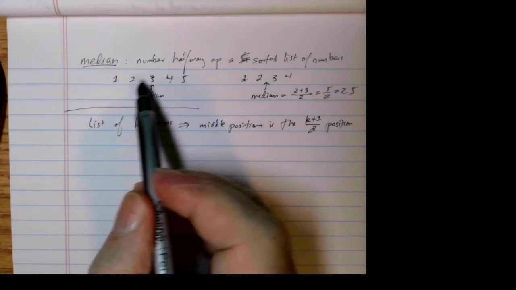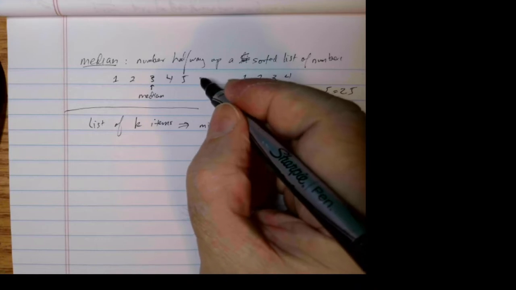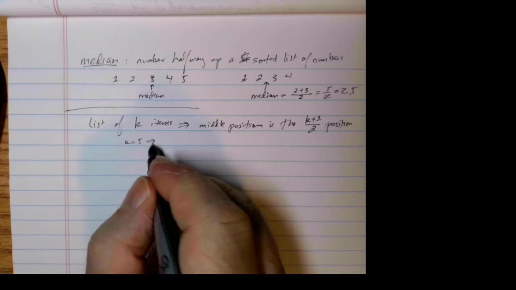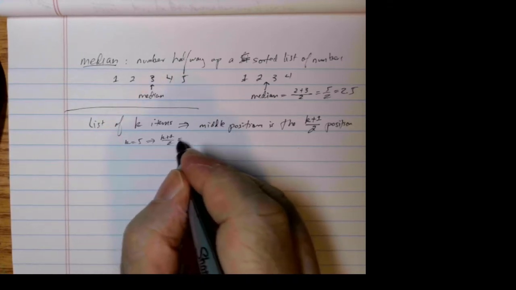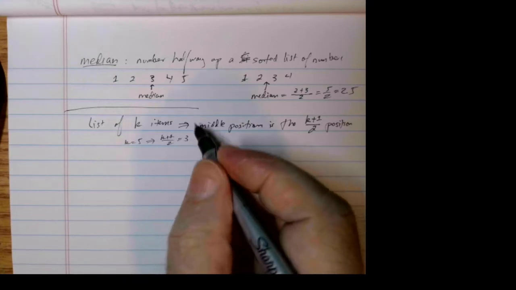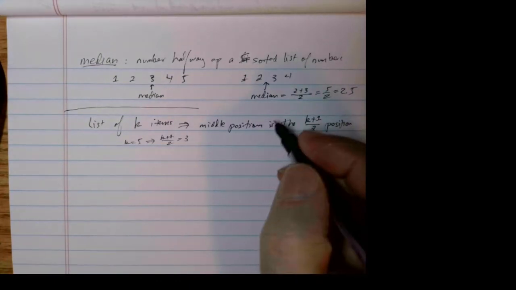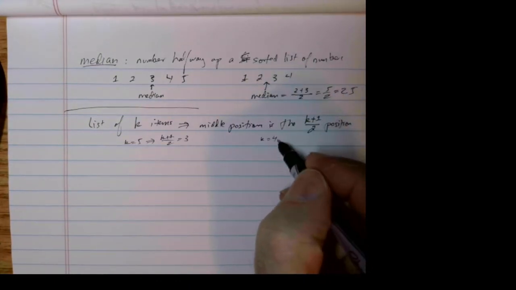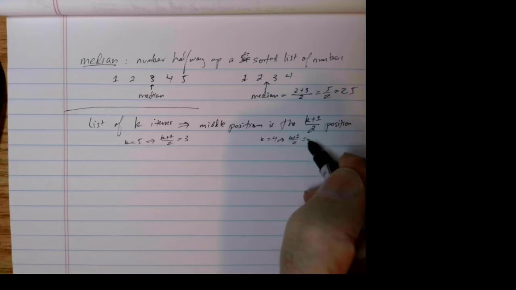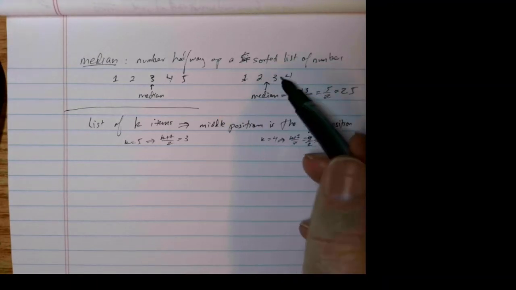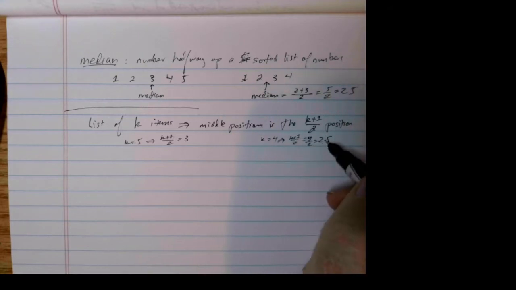So in this case of 5 items, let's go ahead and do that. k equals 5, then (k plus 1) over 2 is (5 plus 1) over 2, which is 3. And the third position, 1, 2, 3, third position is the middle. If you have 4 items, k equals 4, then (k plus 1) over 2 is (4 plus 1) over 2, 5 halves, or the 2.5 position. That's not necessarily the same as the value in that position. Well, there isn't any value in that position. But the position is the 2.5 position.